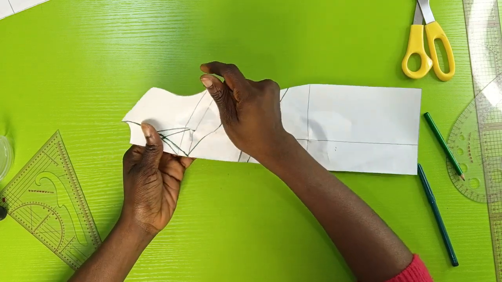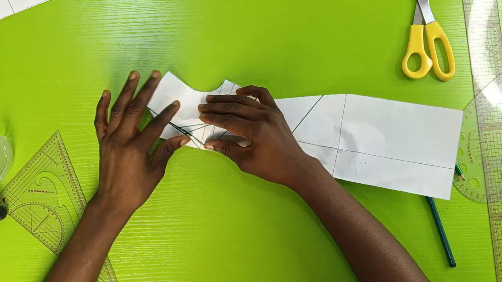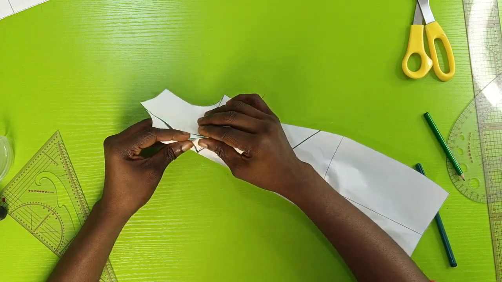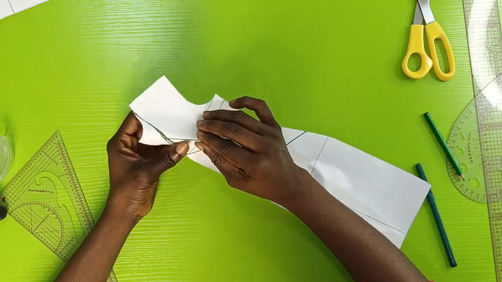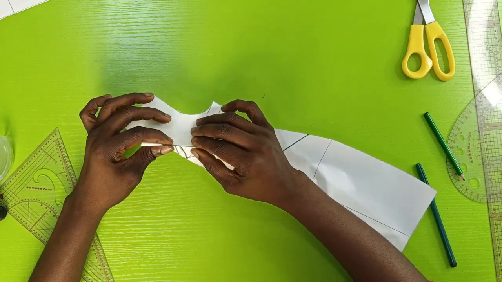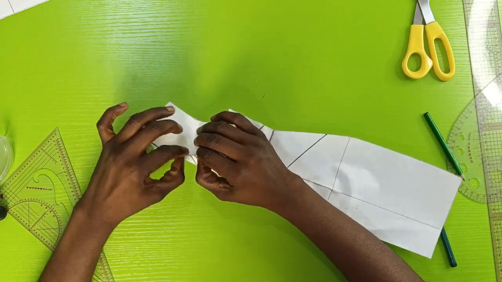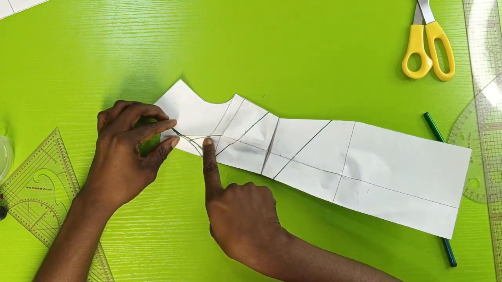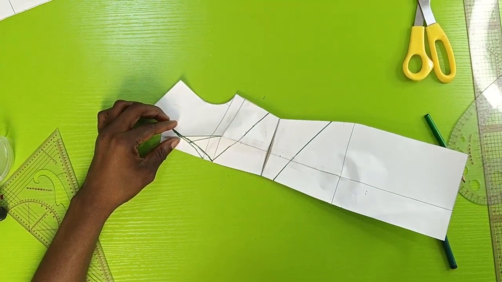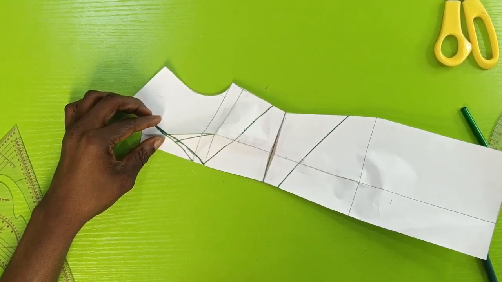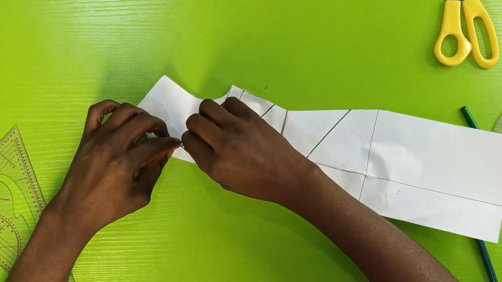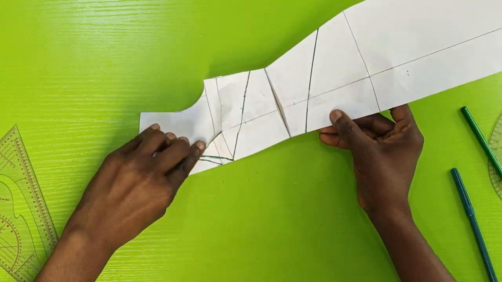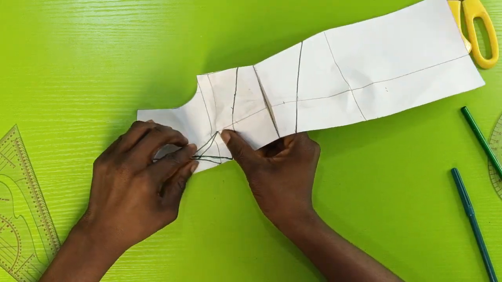You can fold out, form a crease line on the first line, and rest it directly on the second line. Whichever one you choose to fold first is fine. So here we go. I'll form a crease line on this, then rest it directly on the second line. The same principle applies. Once you close, tilt up your pattern.